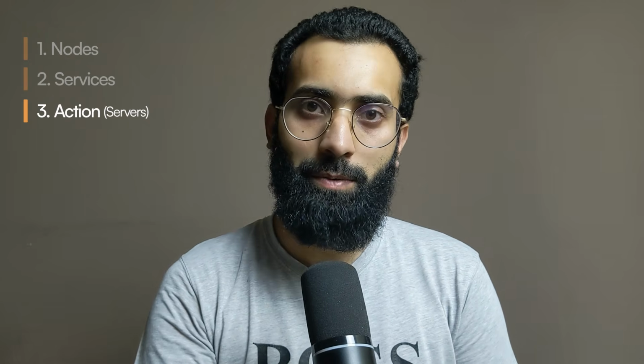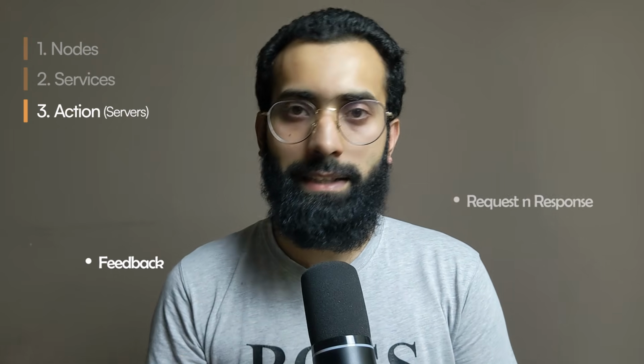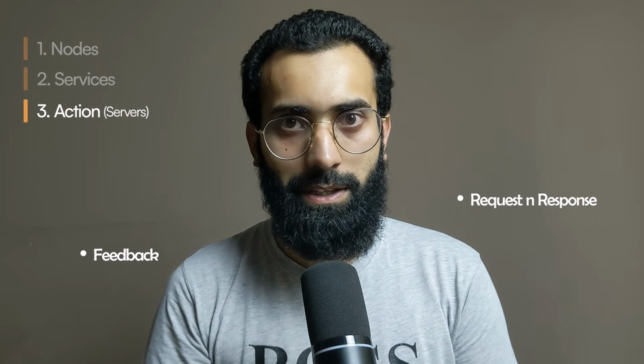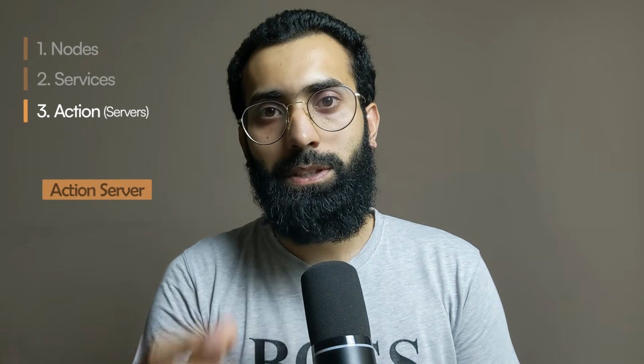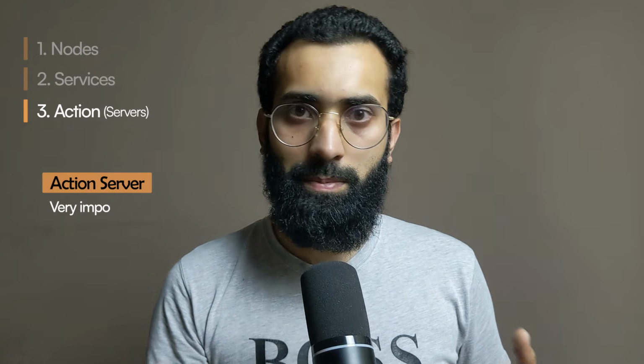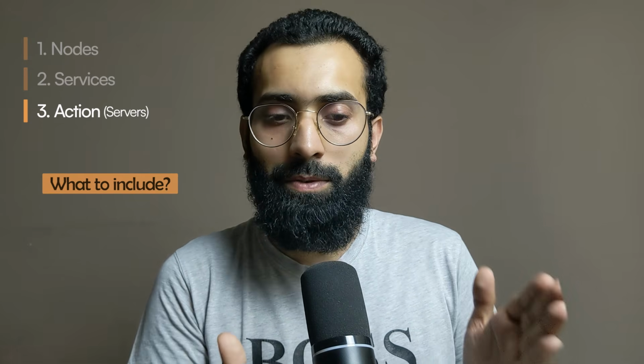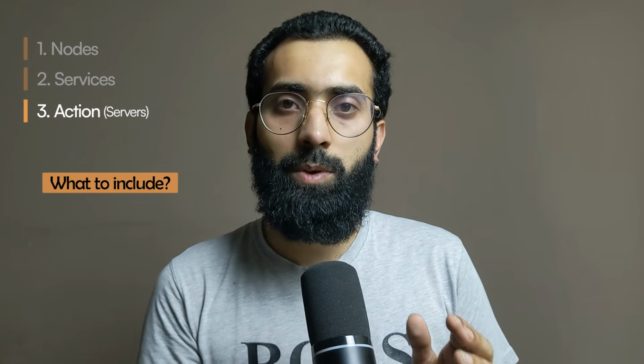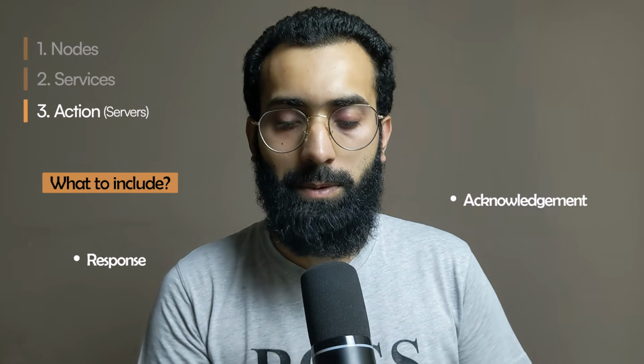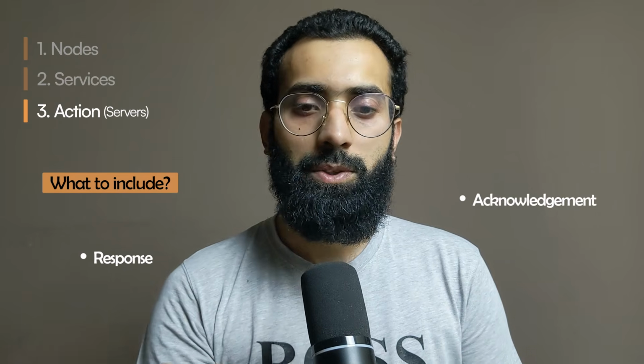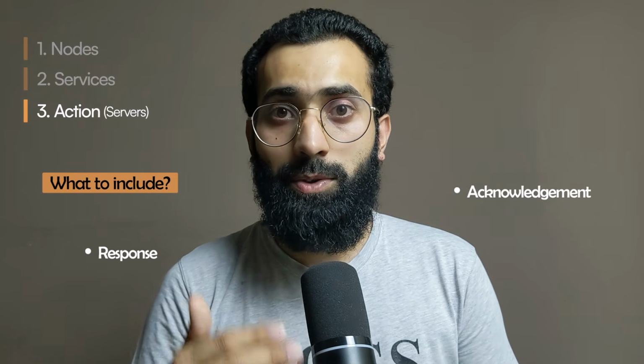Whenever your robot is working on a goal that you have provided, while performing the goal it is going to be providing feedback along with request and response. That behavior is also involved. This is the moment when you need an action server. And in ROS2-based robots, action servers are very important. You might spend a lot of time with your team discussing what type of things you should include in the action server. What should be the response? What should be the acknowledgement? Because in all autonomous behaviors, you give a command and you want continuous feedback.